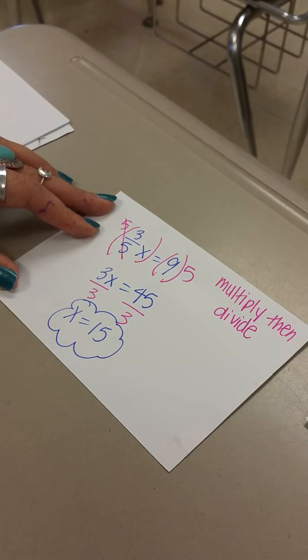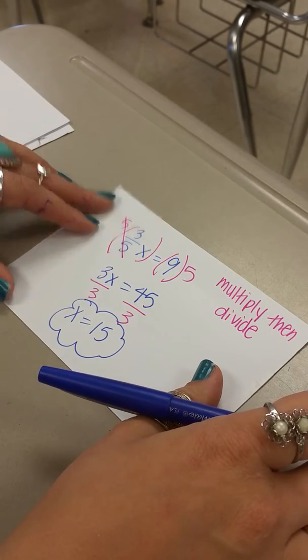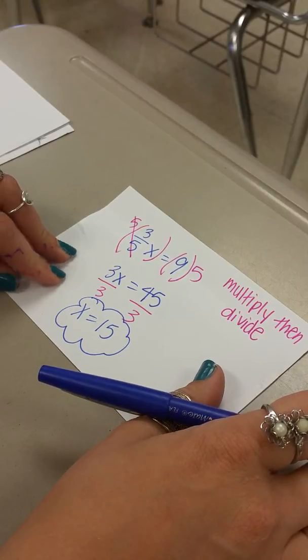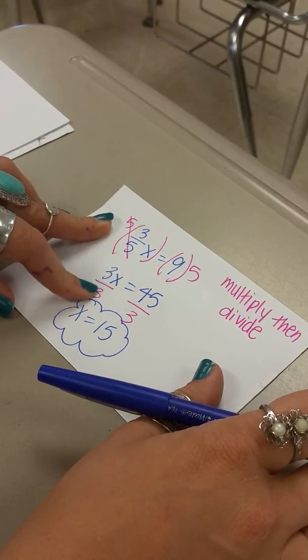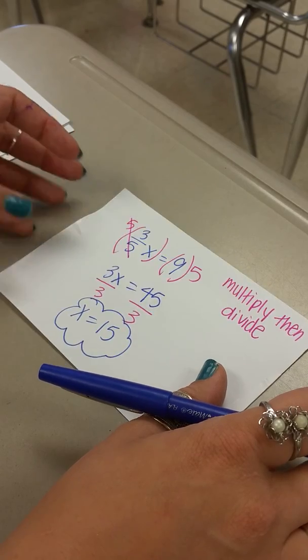So we have multiple answers, or we have the same answer doing it multiple ways. You can multiply then divide, which is this way. Multiply both sides by 5, and then divide by 3, or you can cross divide like we did before.